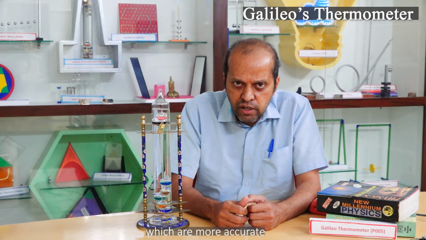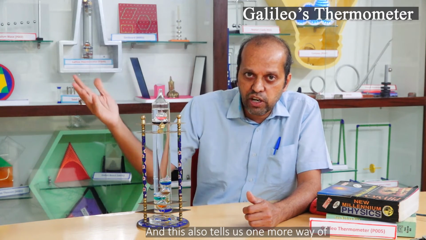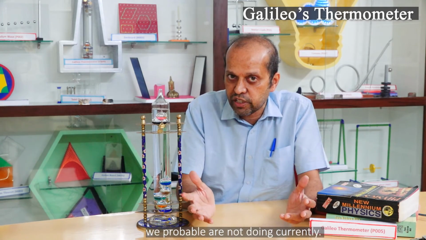Of course, nowadays we have more sophisticated methods of determining temperature which are more accurate, but in Galileo's time, perhaps this was state of the art. And this also tells us one more way of measuring temperature which we probably are not doing currently.